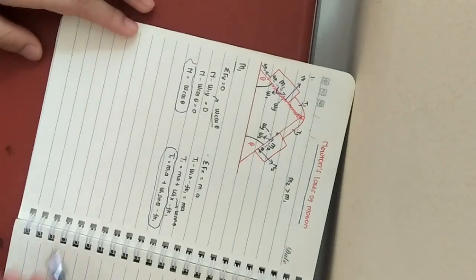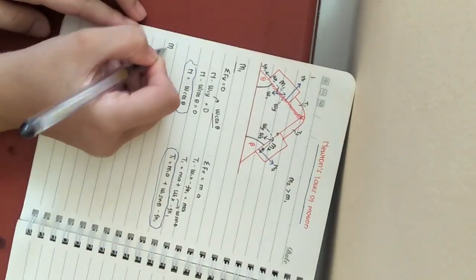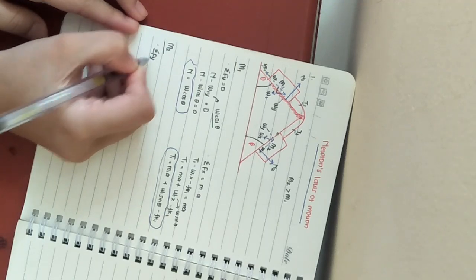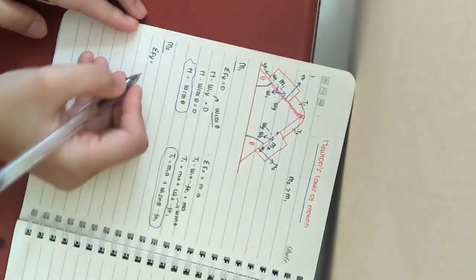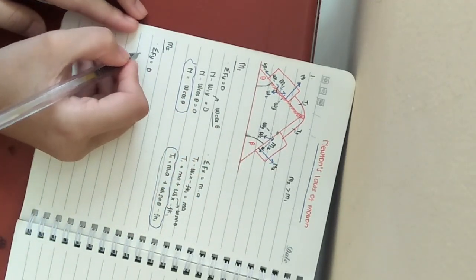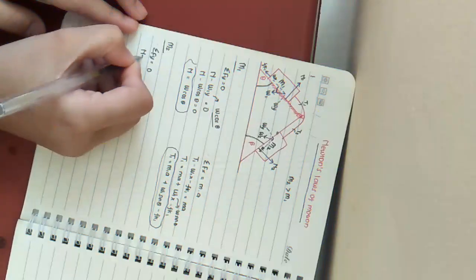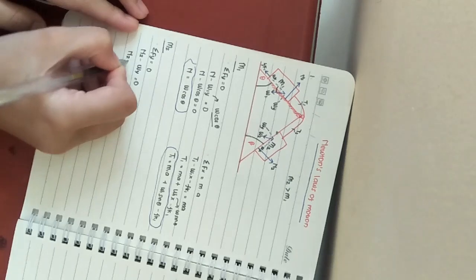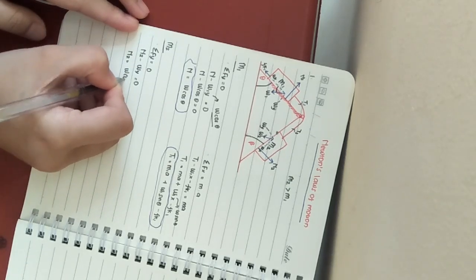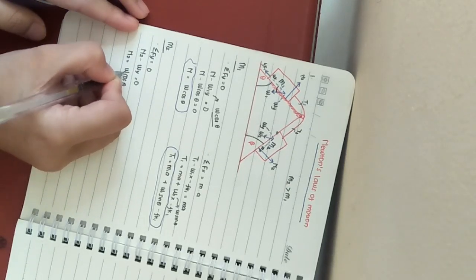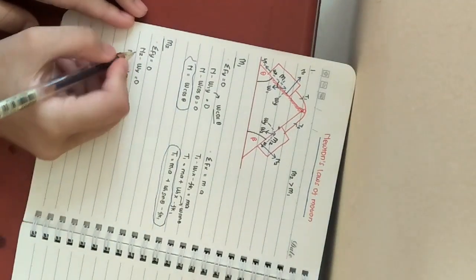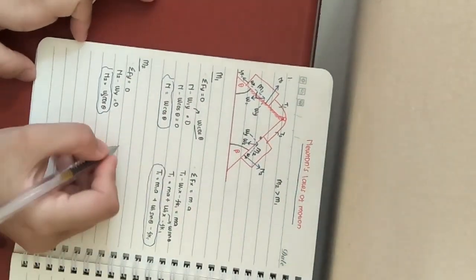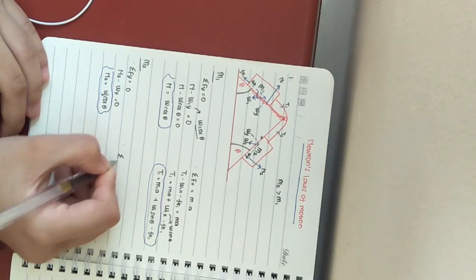We move to the second object. Same as the first object, the resultant force in the y coordinate is equal to 0. Then the forces in the y coordinate are weight force and normal force. And we got N2 minus Wy equals 0, where Wy is equal to W cos beta. And we got the equation N2 equals W cos beta.